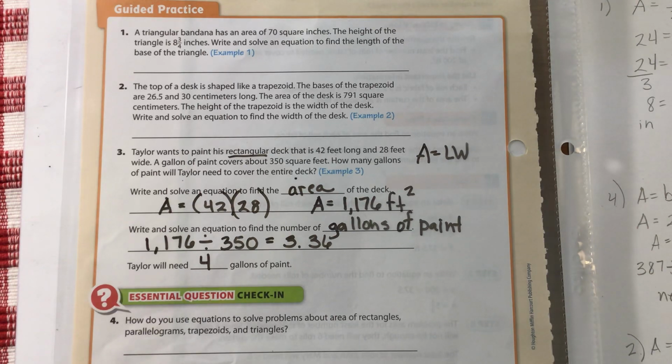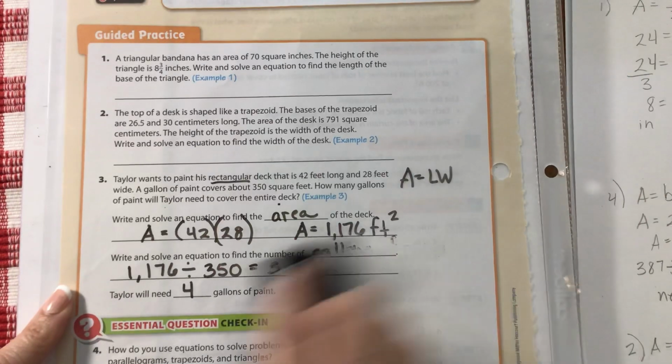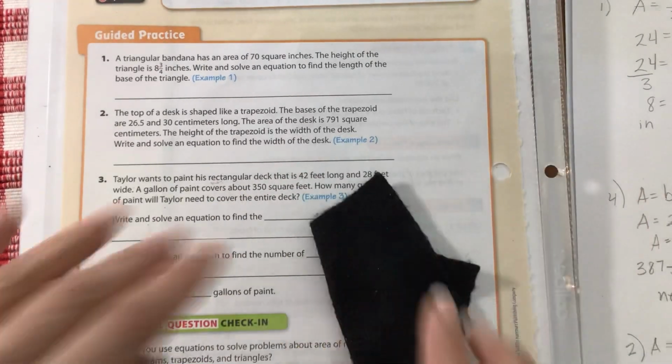I am using some of the questions from the book, but they won't necessarily correspond to the book, okay? Because I'm going to kind of be jumping around. I'm not going to be using every single question from the independent practice, but I'm going to be using some of them.